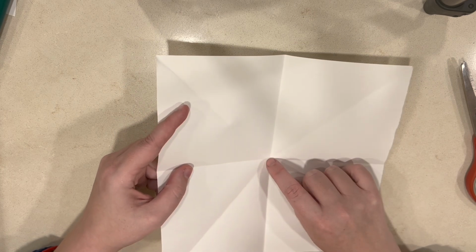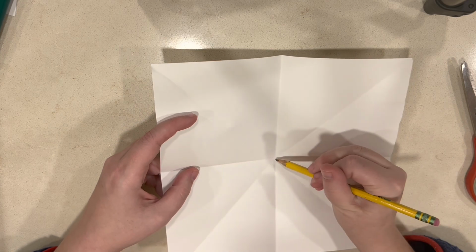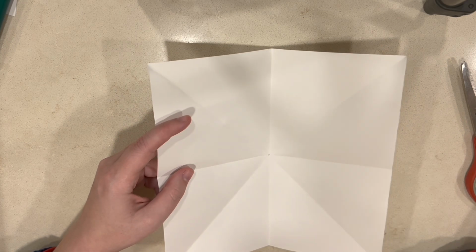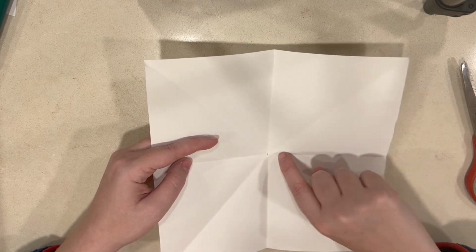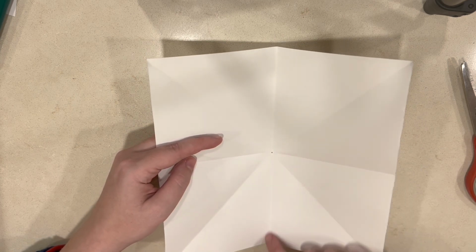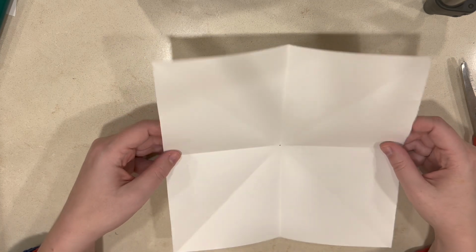So remember, we have a central axis when we show radial symmetry. I might go ahead and give you guys a little point there so you can see. And then I have 8 lines coming out from that. 1, 2, 3, 4, 5, 6, 7, 8. That's where all my folds are.